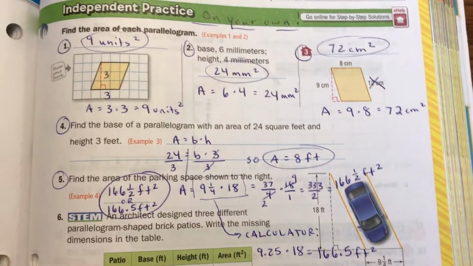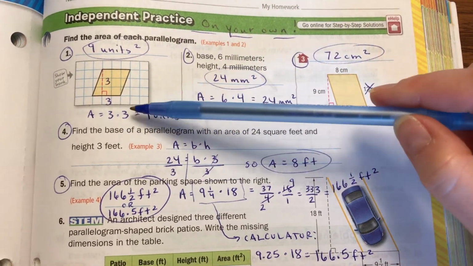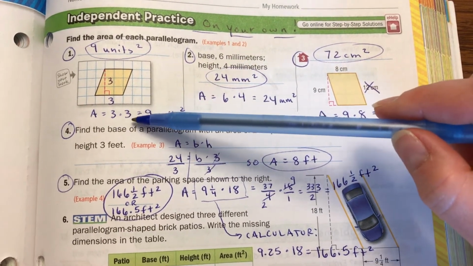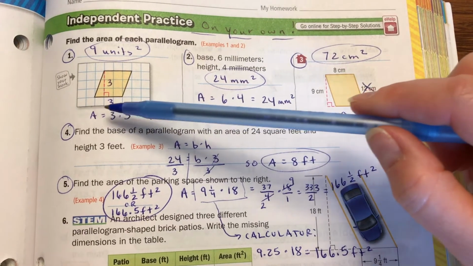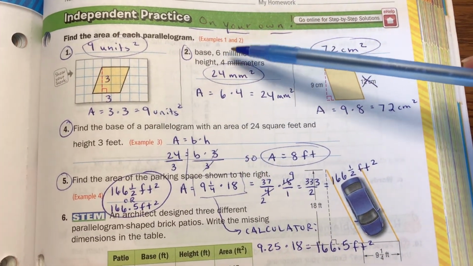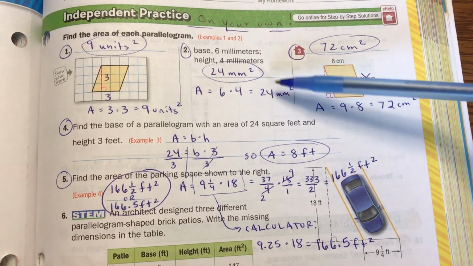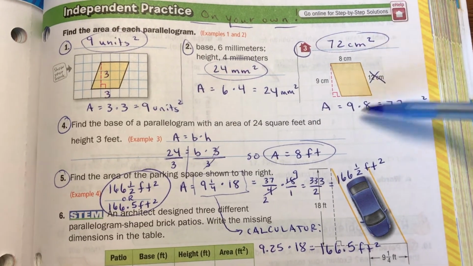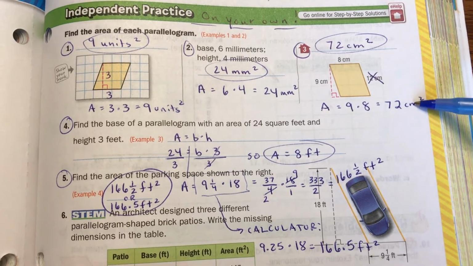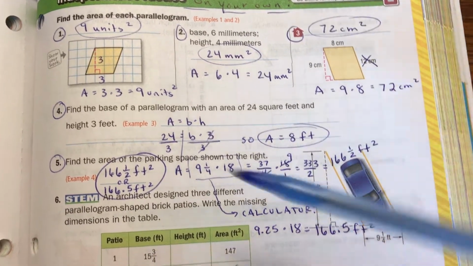All right, to just go over these, we have 3 units times 3 units equals 9 square units, which, by the way, to show your work for this, you just need to show plugging the numbers into the formula. So just show area equals 3 times 3, and that equals 9. So for this one, area equals 6 times 4, and that is 24, and it's millimeters, so square millimeters. And here to show your work, area equals 8 times 9, or 9 times 8, which equals 72, and we're talking about centimeters, so it's square centimeters.